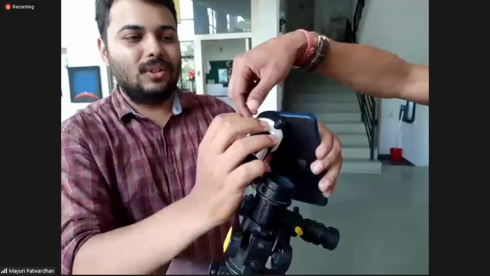But I'm sure that everybody now got a very good idea of what we're trying to do here. So let's quickly see the setups once again. Mayuri, if you can show us the telescope setups again.